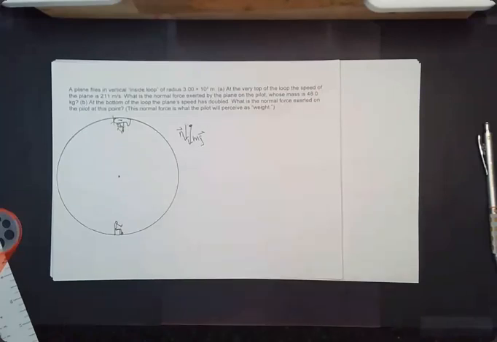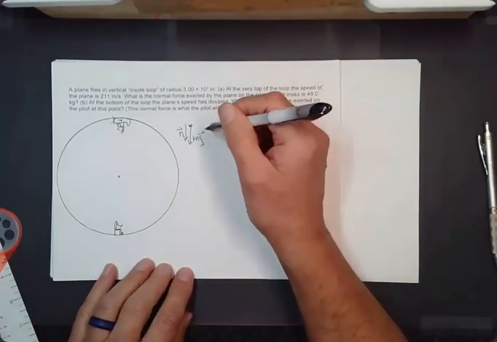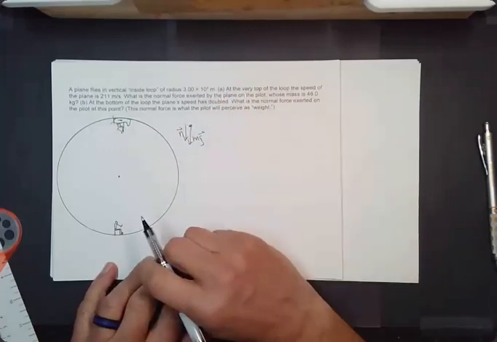By the way, when you're sitting in a chair, you can feel the contact force between you and the chair. That's the force that the chair is exerting upward on you. You are simultaneously exerting a downward force on the chair. That's the third law partner of the normal force, but that's what we'll have.